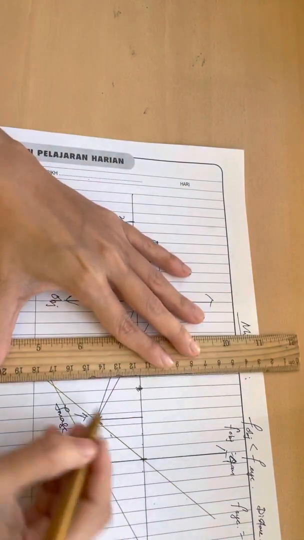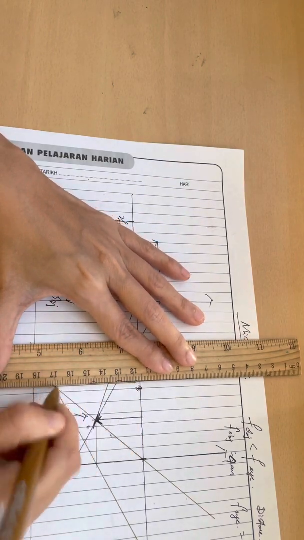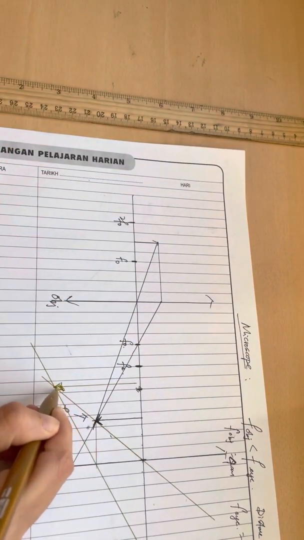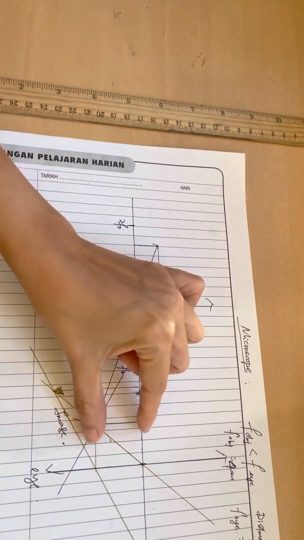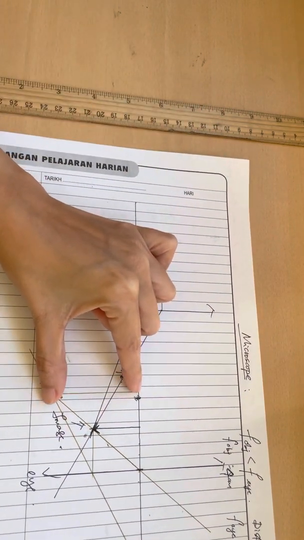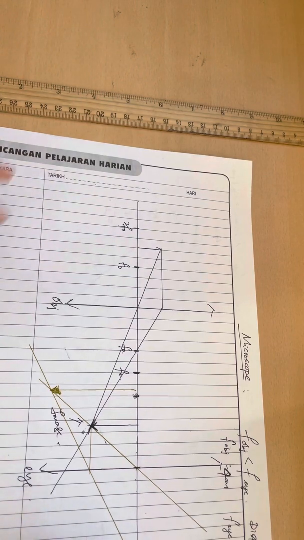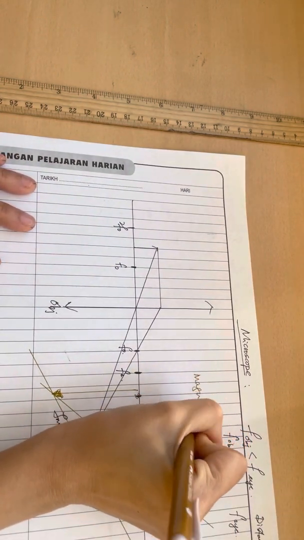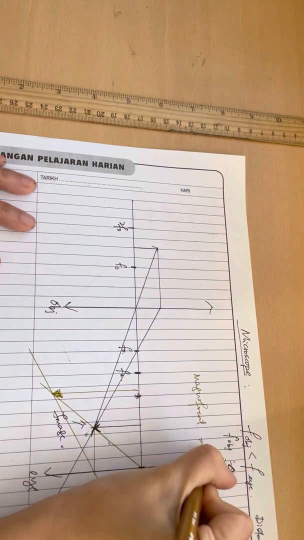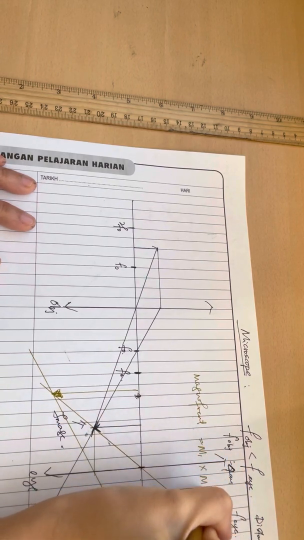So I will get my second magnification here. So this is the final image I will see, which is much bigger compared to this one. First magnification, second magnification, right? So the total magnification will be the first magnification times the second magnification.